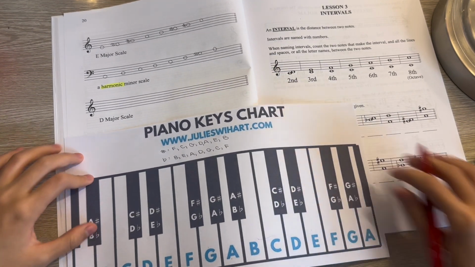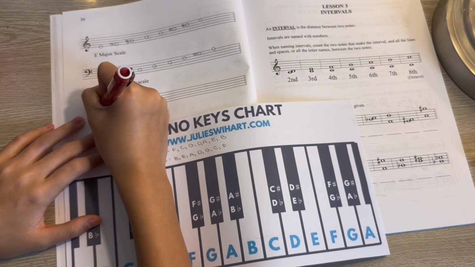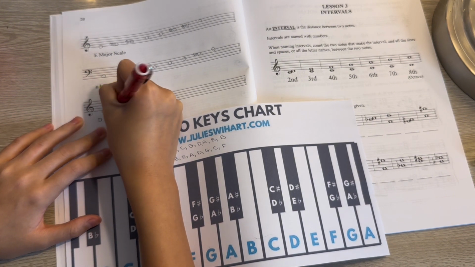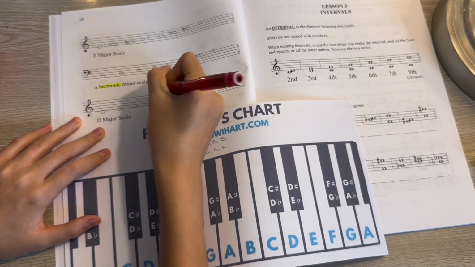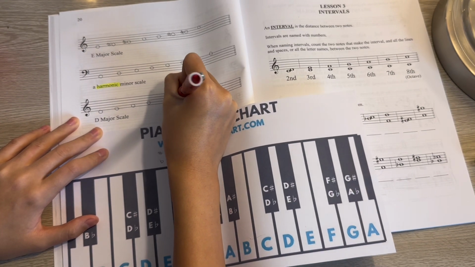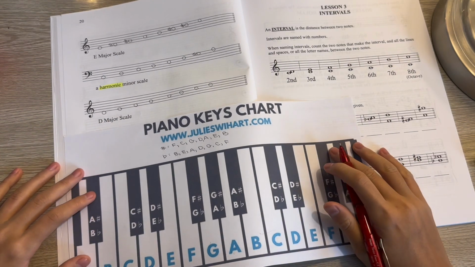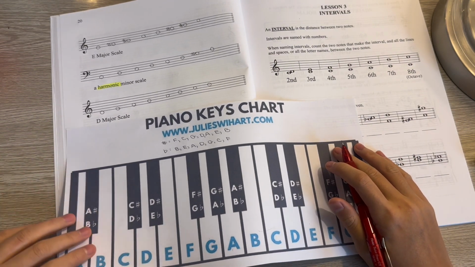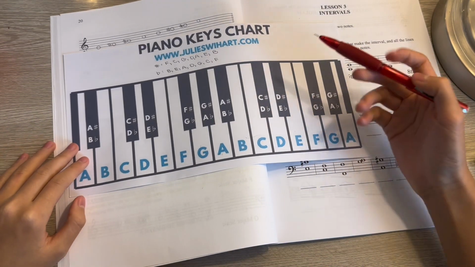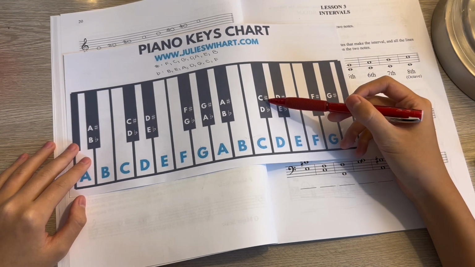Okay, last but not least, let's do D major scale. D, E, F, G, A, B, C, D. Just like that. Now, what is in the key signature of D major? So again, D, half step below, C sharp.